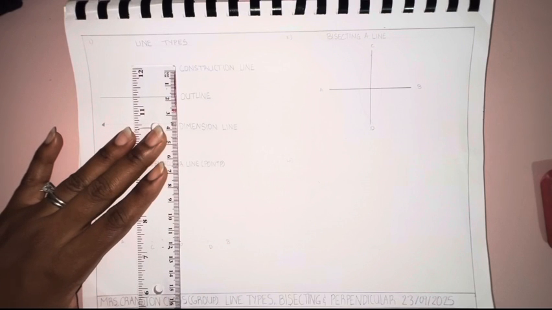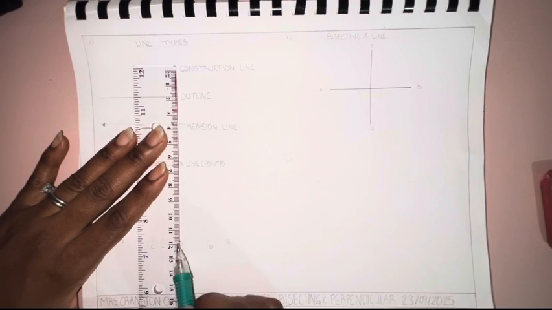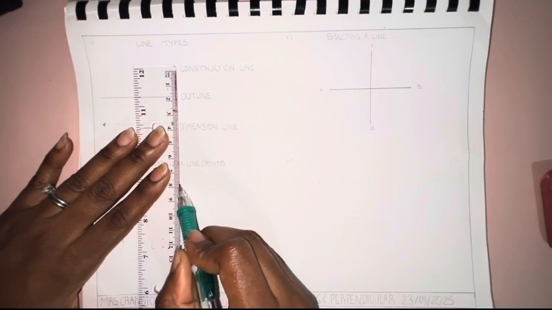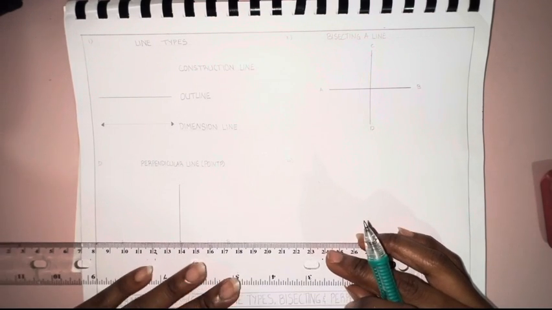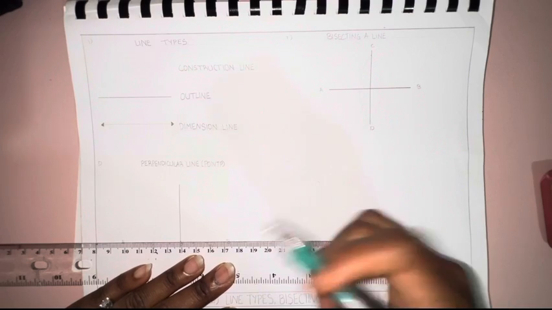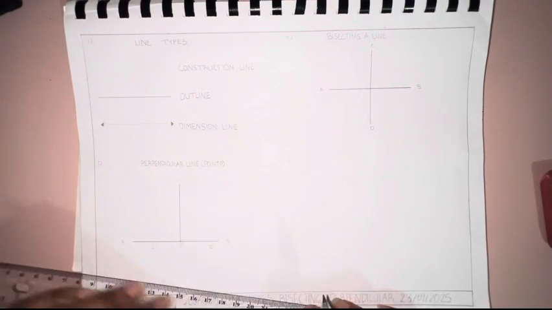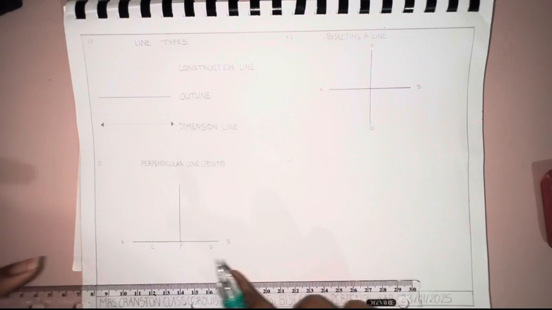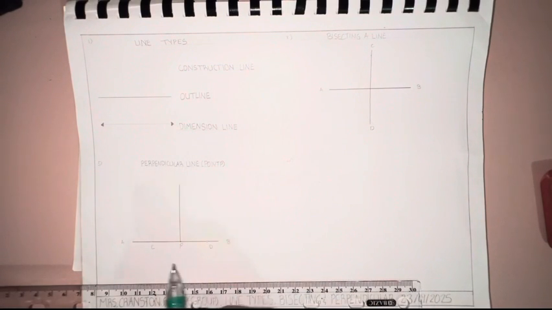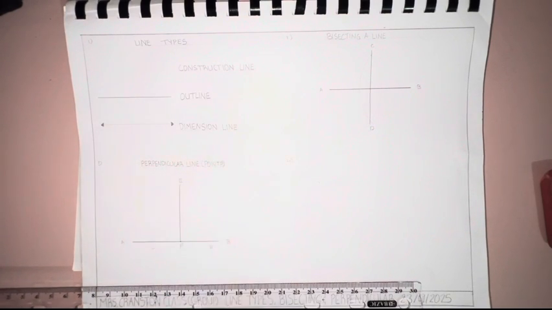I'm going to draw my perpendicular line from P going all the way up to the intersection, and this is going to be in outline. My AB is also going to be outline, which means that it's dark or thick. Now we are done and we have completed our perpendicular line.